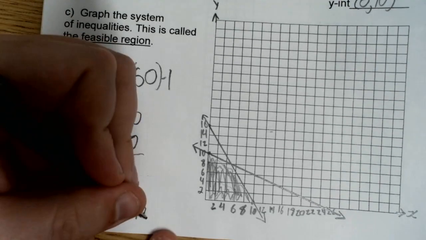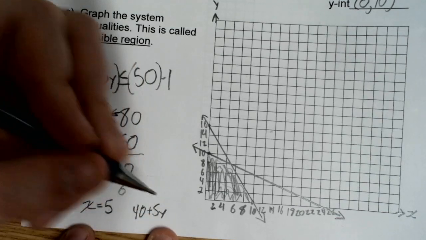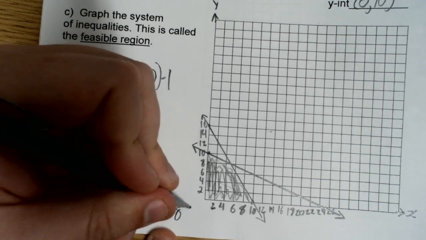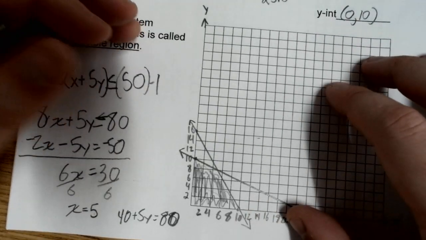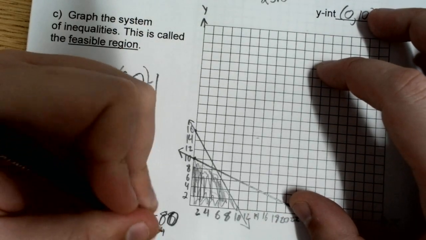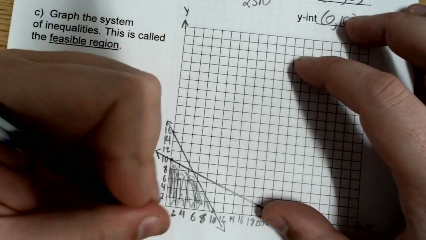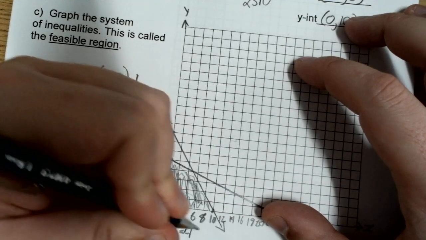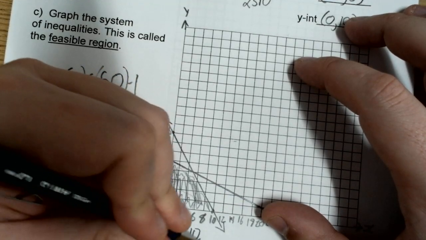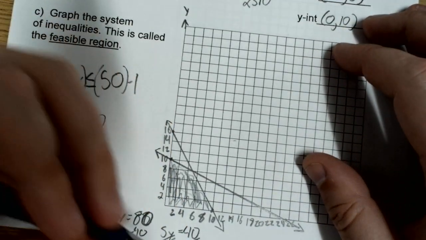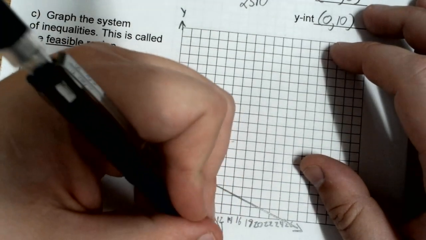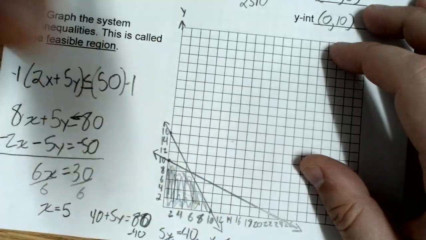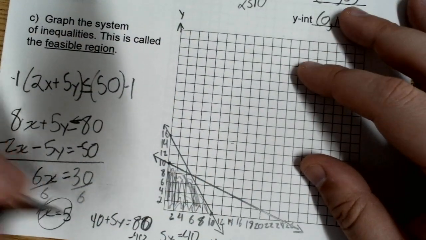So 40 plus 5y equals 80. Then when I subtract 40 from both sides, I end up with 5y equals 40. Divide by 5, that gets me a y value of 8. So one of my corners is 5, 8.